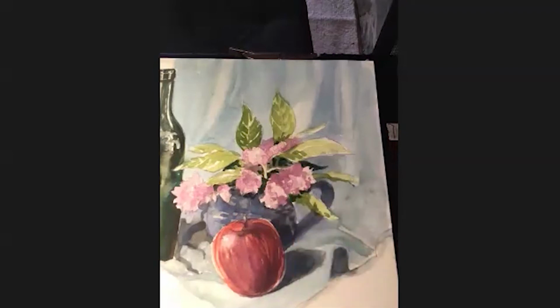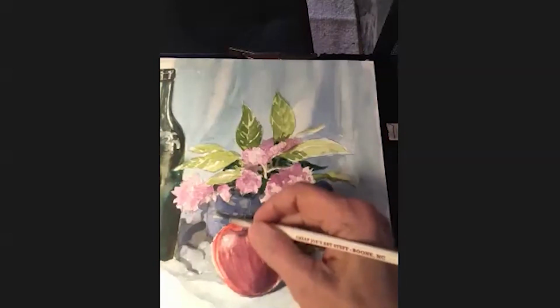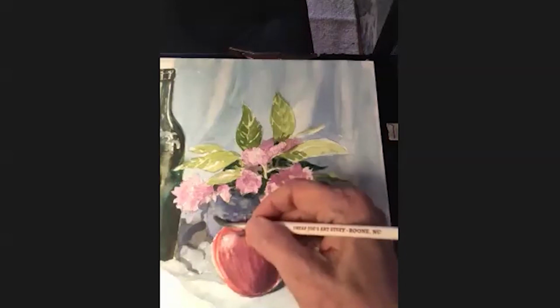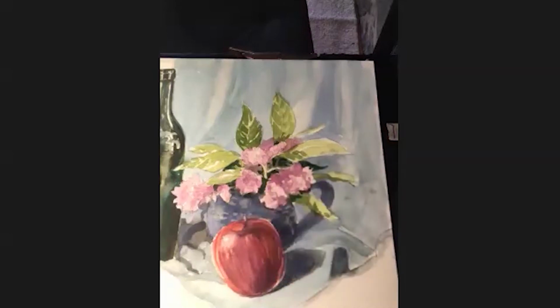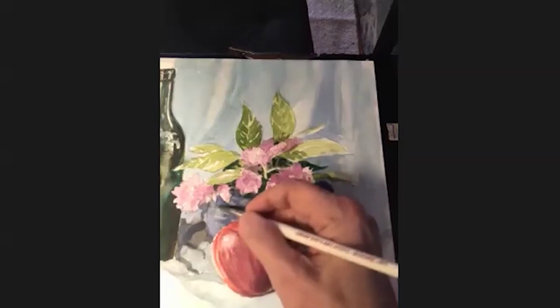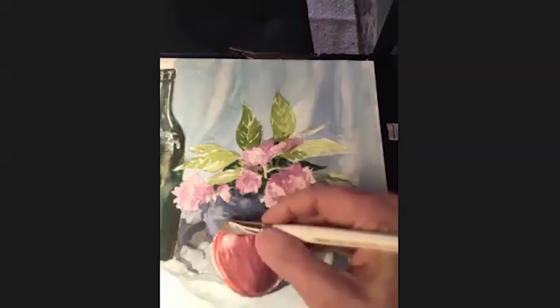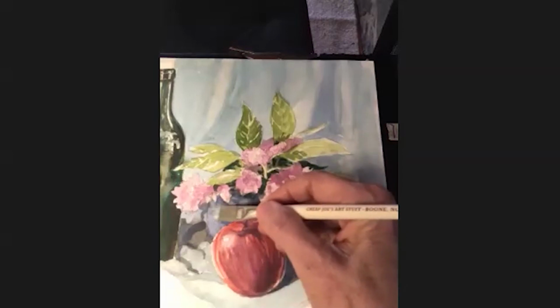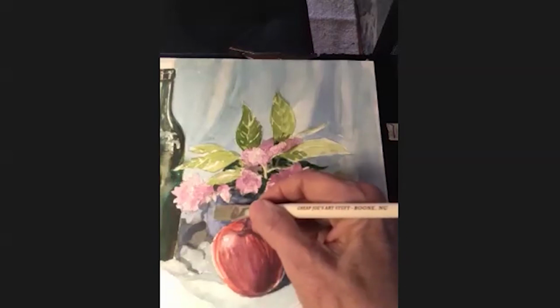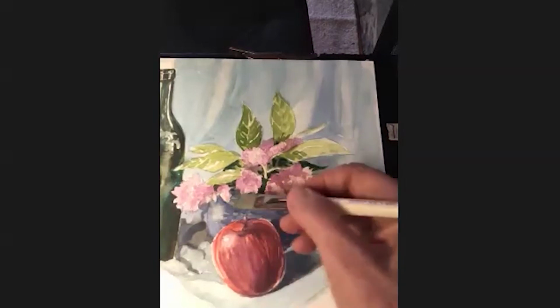All right, I'm gonna try to lift a little bit of light on that vase that I said really did have more light right here. And you can do that by taking water and sometimes just taking a brush that's a little stiffer and scrubbing in that spot, taking up some of the paint.